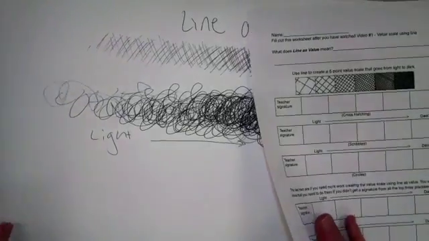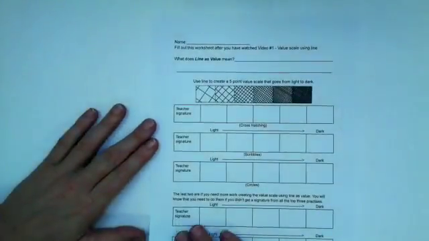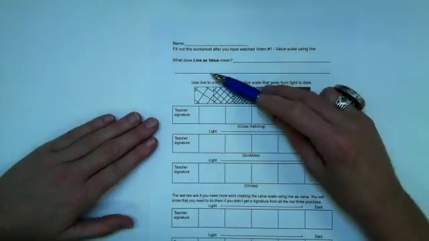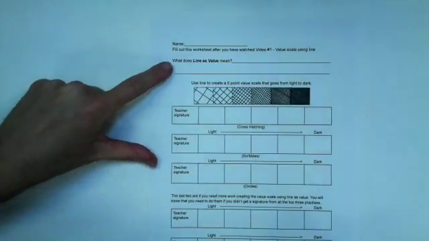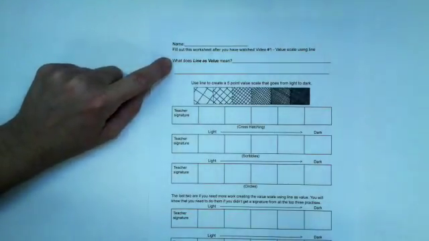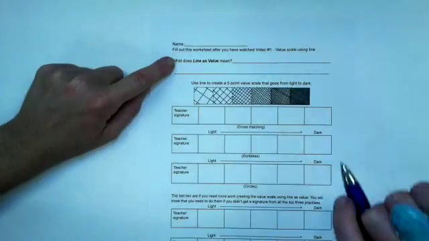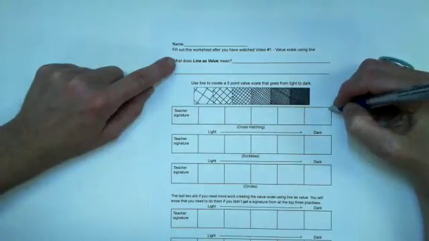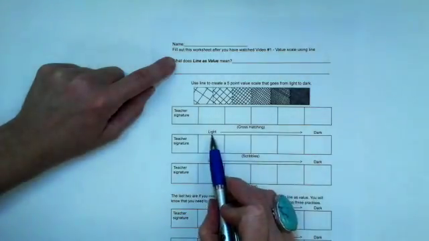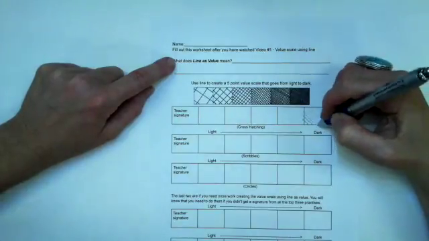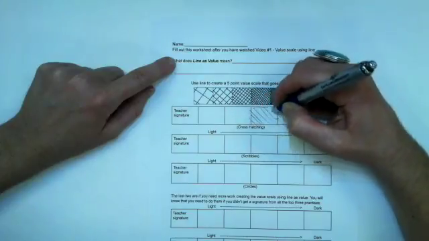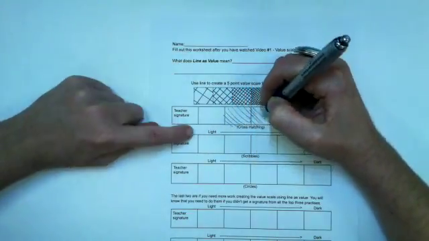You are going to practice on your sheet like this. Now, you should have already had your sheet out because I told you what line as value means. So if you don't remember, you need to go back and replay this video, and try to listen to what line as value means. Here is your practice. And I am asking you to go from light to dark, so keep that in mind. This first one is cross-hatching. I don't mind if you go outside these boxes because this is just practice. I'm not grading you on craftsmanship here.